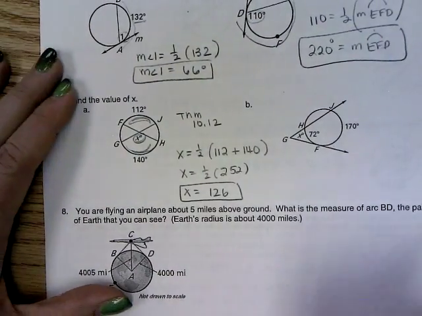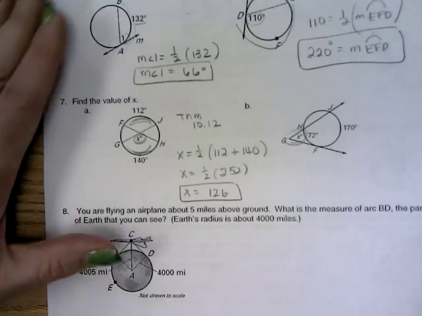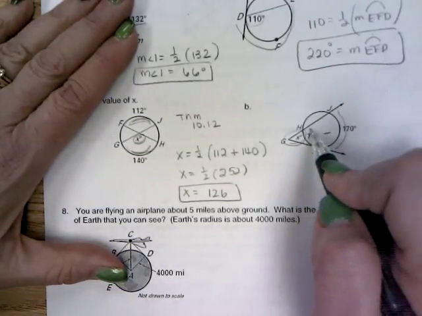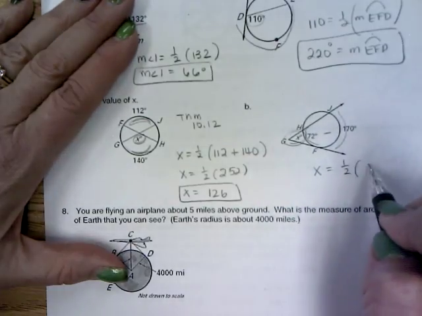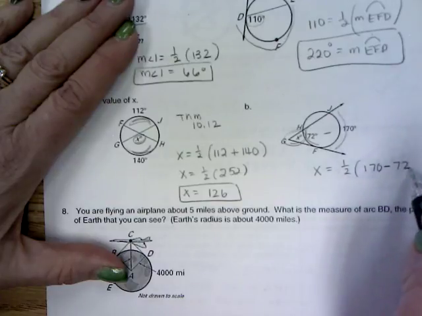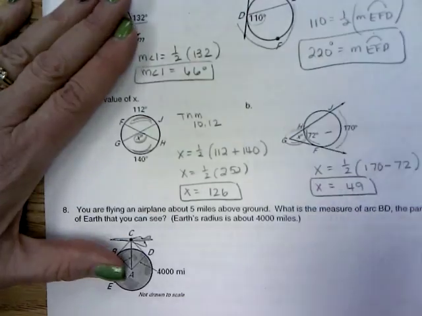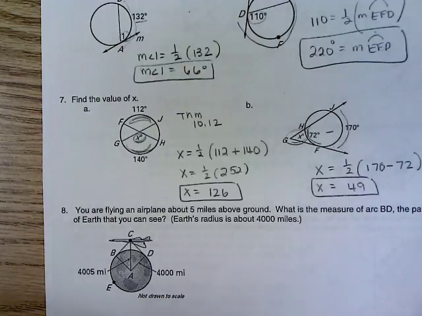B is a little bit different. X is external. It is outside of my circle with a secant and a tangent. So when x is outside, we have JF minus HF. So when the angle is outside, you're going to subtract the two corresponding arcs. When the angle is inside, you're going to take 1/2 of adding the two related arcs.